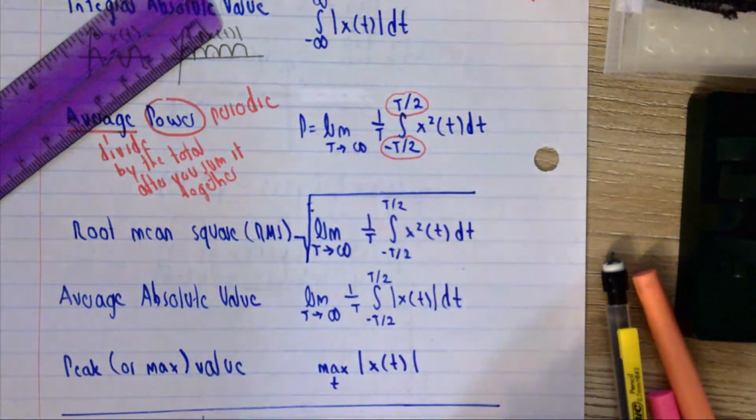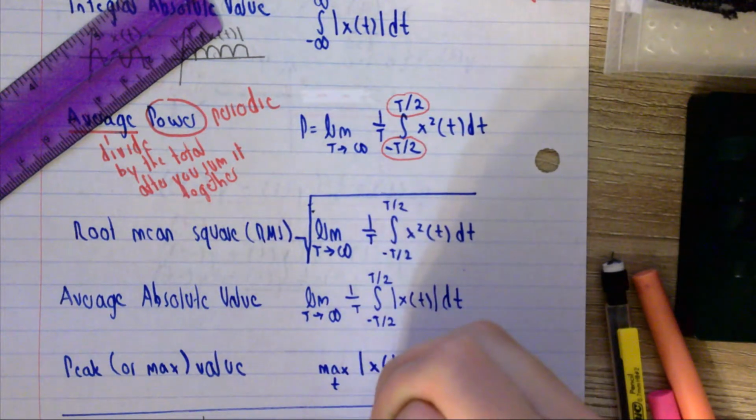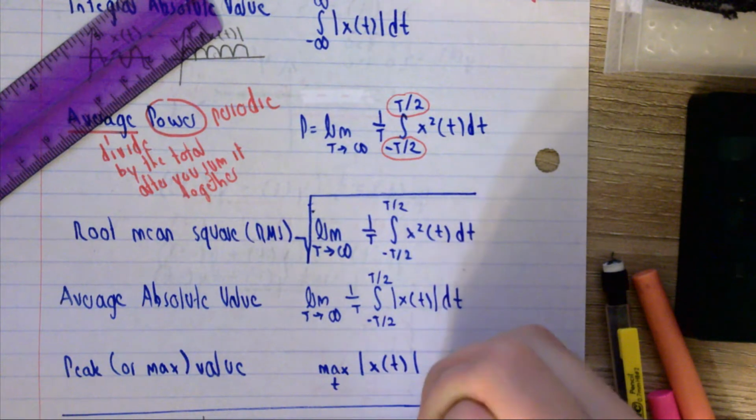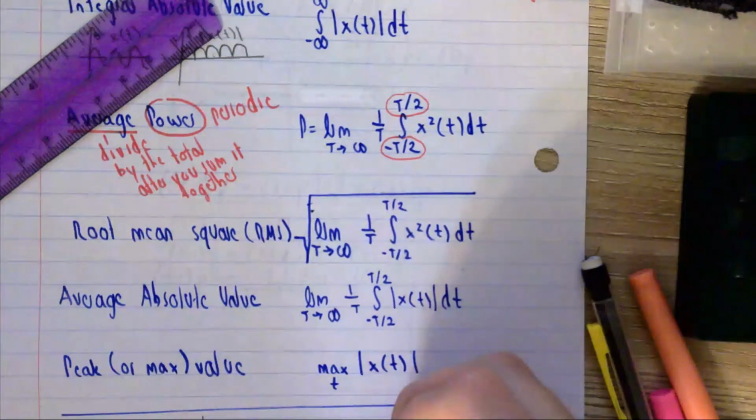A signal converges if that signal goes to a constant value as t goes to infinity.